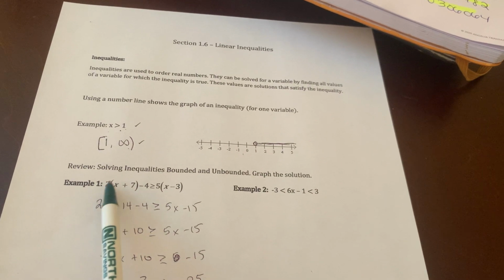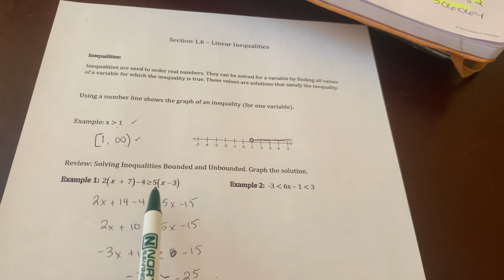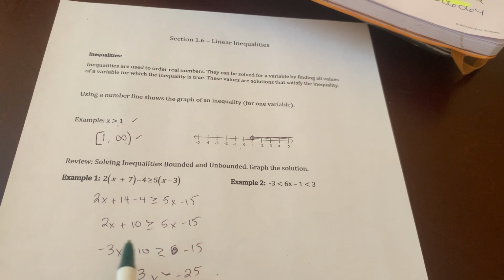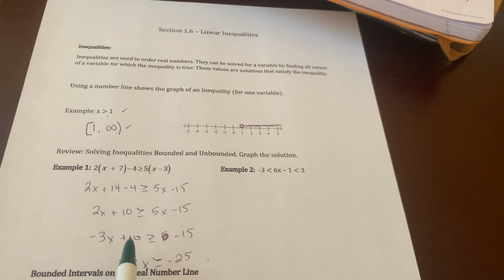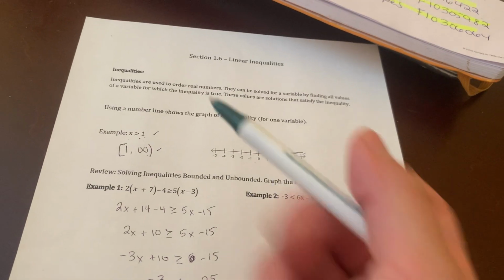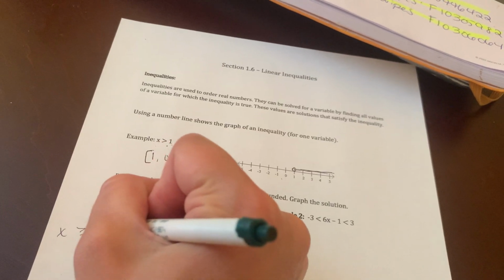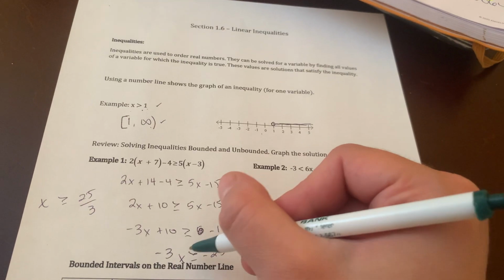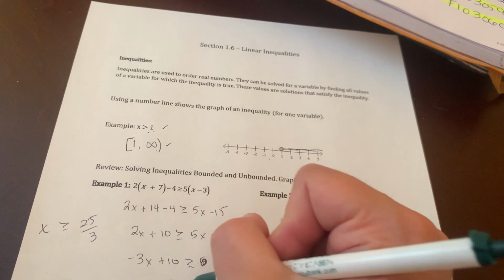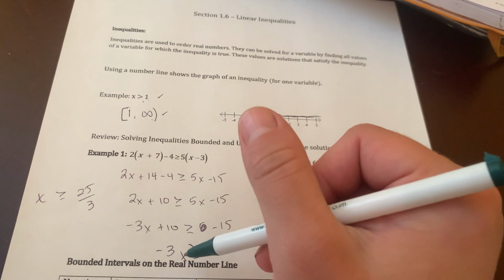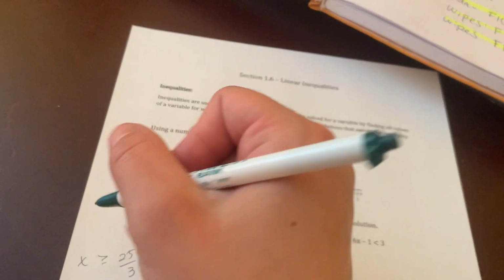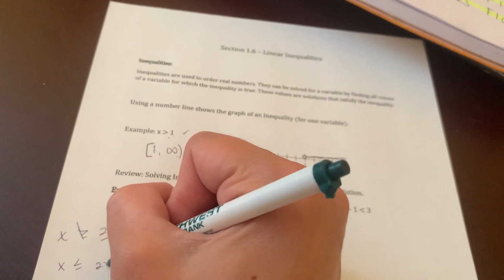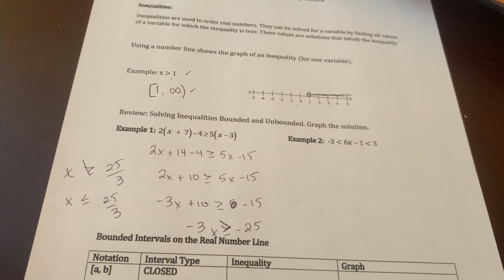So 2x plus 14 minus 4, 5x minus 15. Combine like terms. Bring 5x to the other side to get -3. Bring 10 to the other side to now get -25. When you divide by 3, you get 25 over 3 or whatever decimal that is. And a negative divided by a negative is a positive. Well, we divided by a negative. When you divide or multiply by a negative, you need to flip the sign.